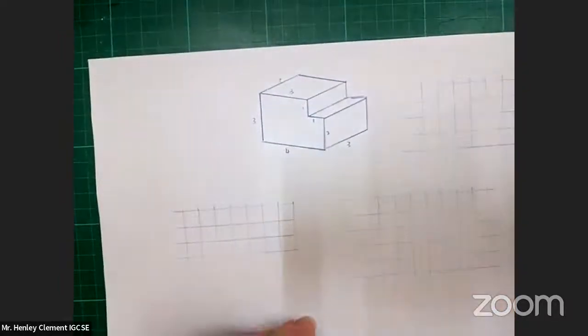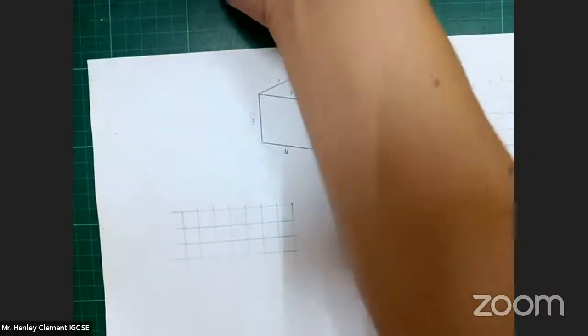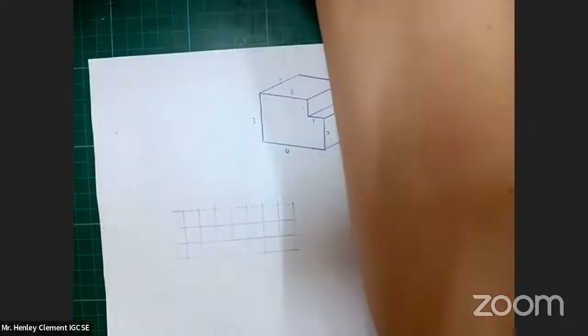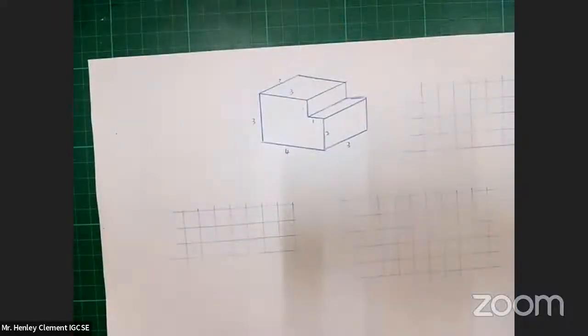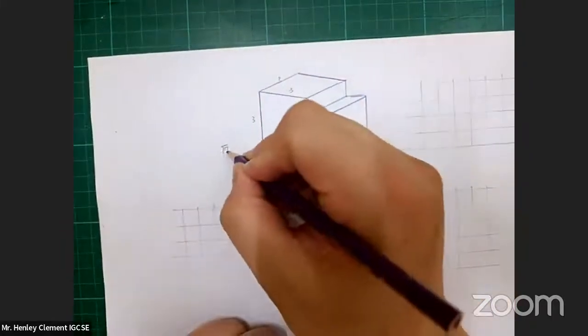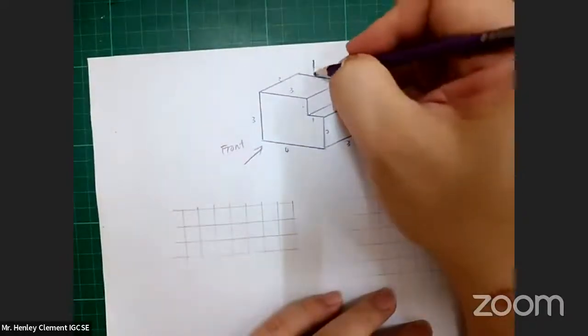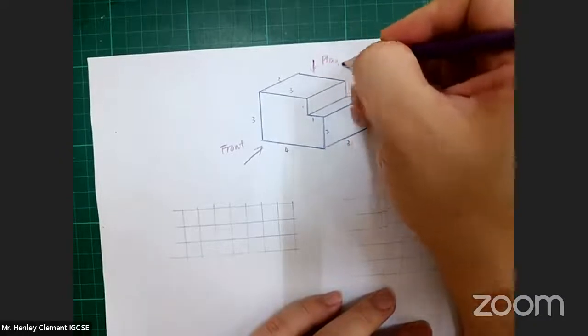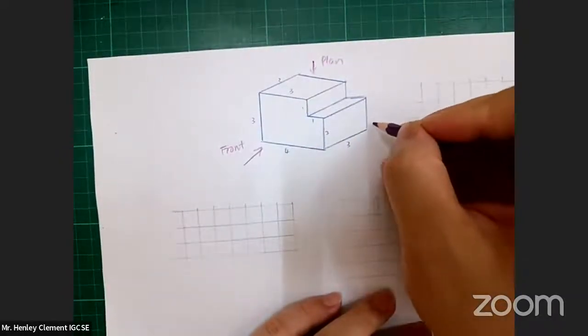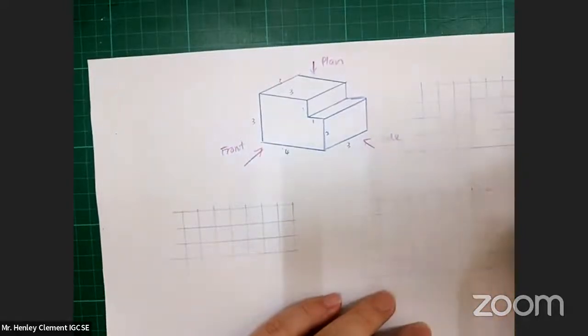The view from here, let me use a color pencil. From this view is actually the front view. And the view from here is the plan. And from this side, it will be the side.